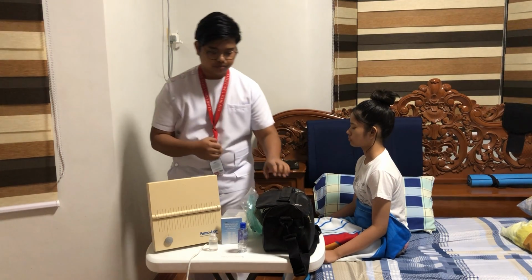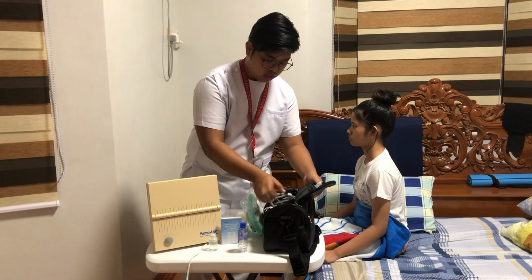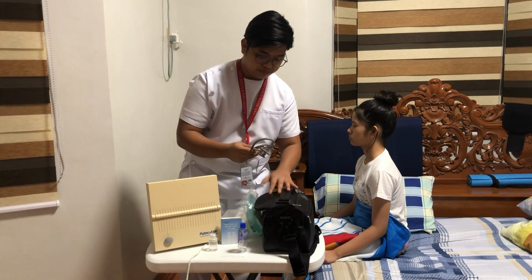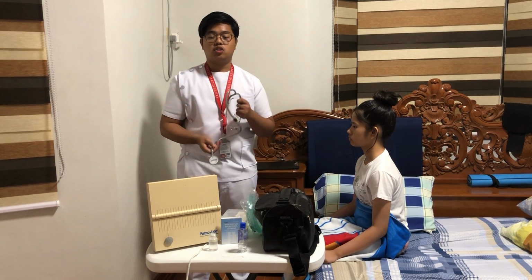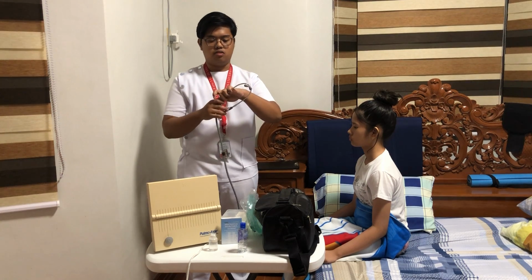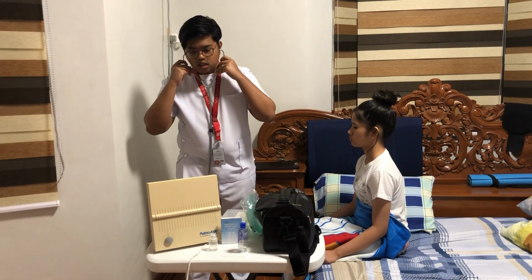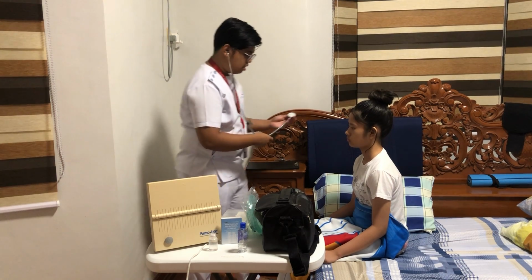Now that our patient is in the high Fowler's position, as I've mentioned earlier, we need to auscultate to hear her breathing sounds. So we have our stethoscope, and we're going to auscultate our patient to obtain her breathing sounds. In using the stethoscope, we need to warm the diaphragm so that the patient won't feel shock if we're going to apply it in the skin.